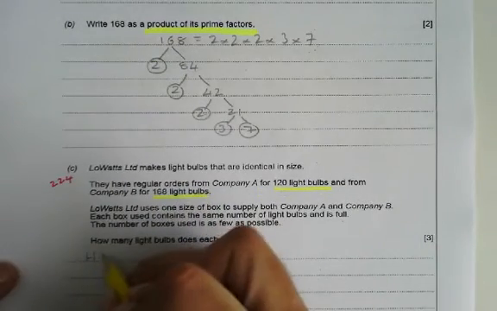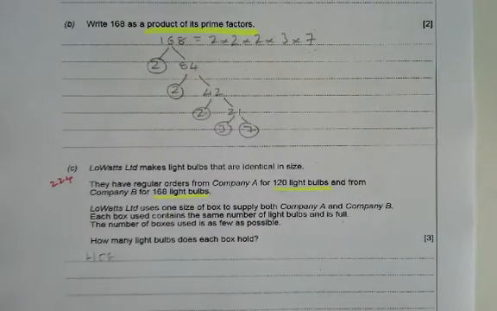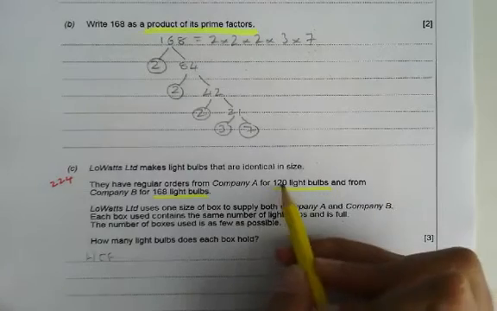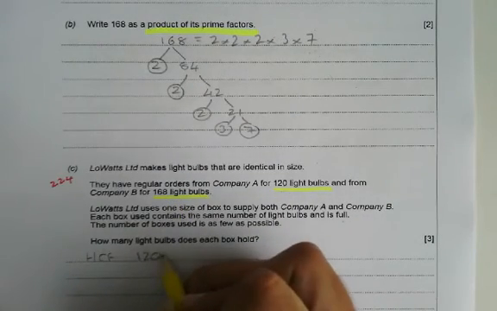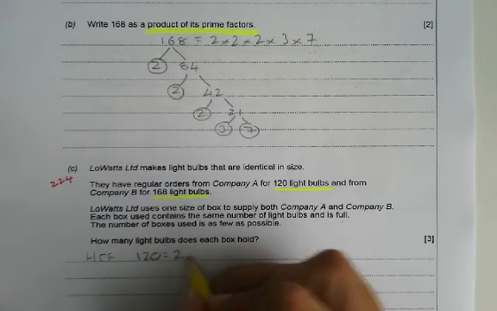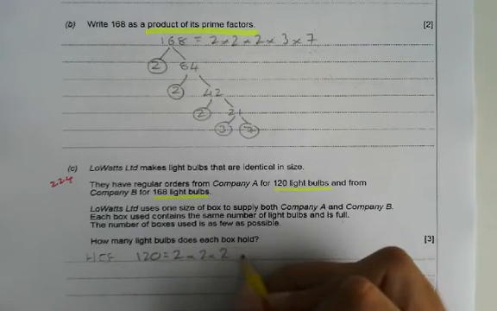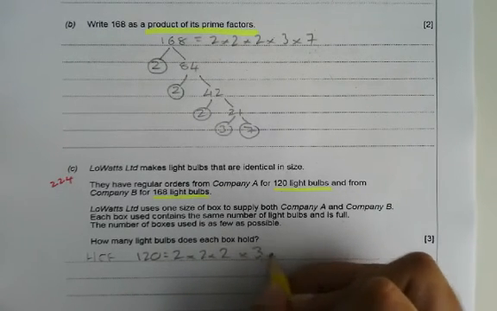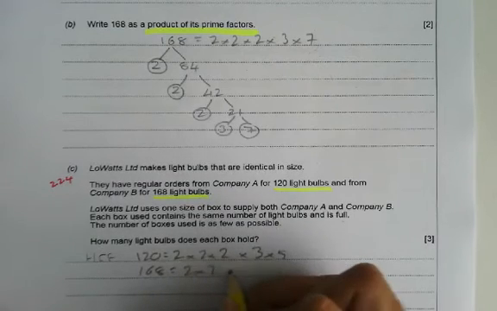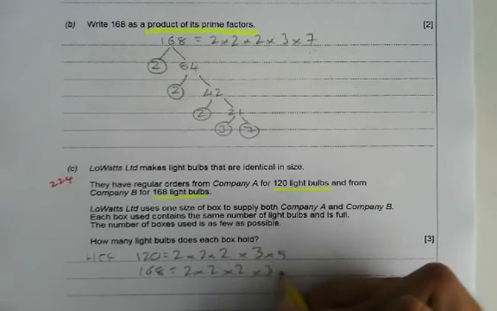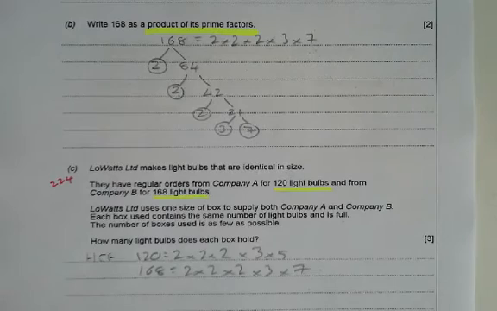And what that means is this is a highest common factor question. What is the biggest number that can divide into both 120 and 168? And we're going to use our answers above to be able to do this. So 120 is 2 times 2 times 2 times 3 times 5. 168 is 2 times 2 times 2 times 3 times 7.